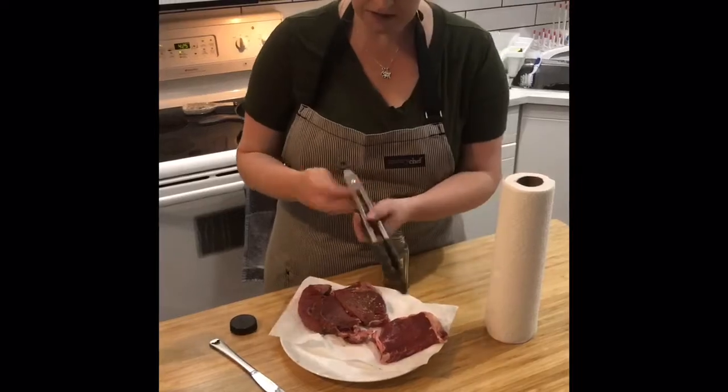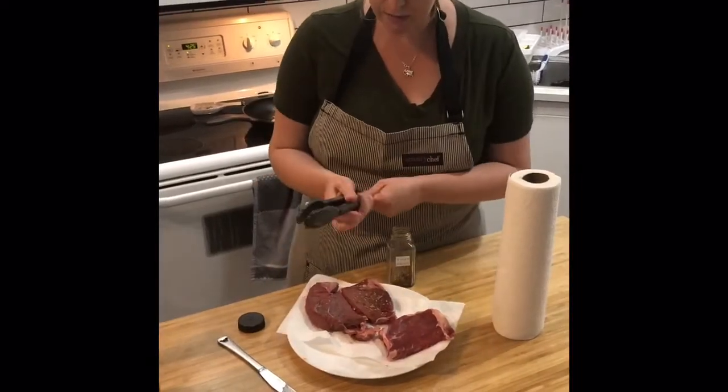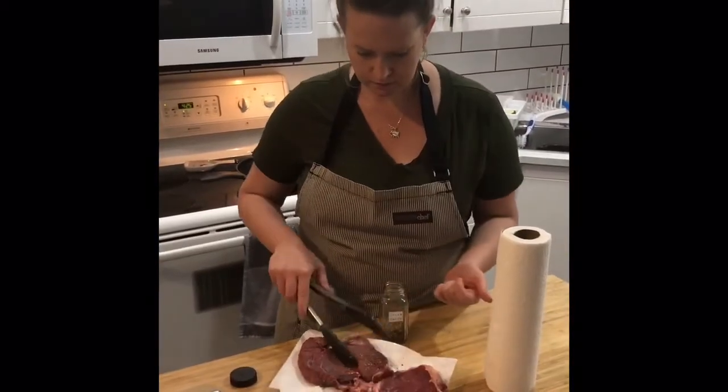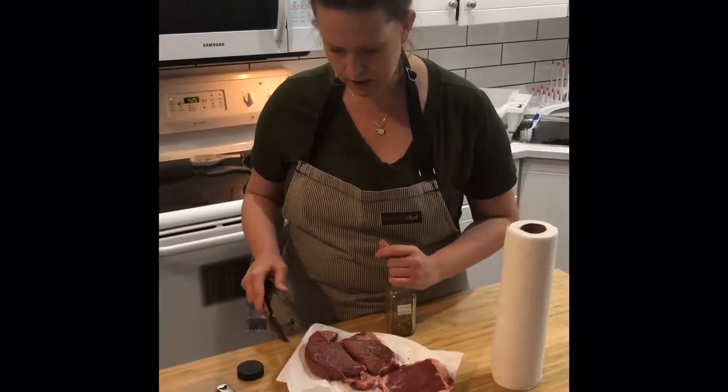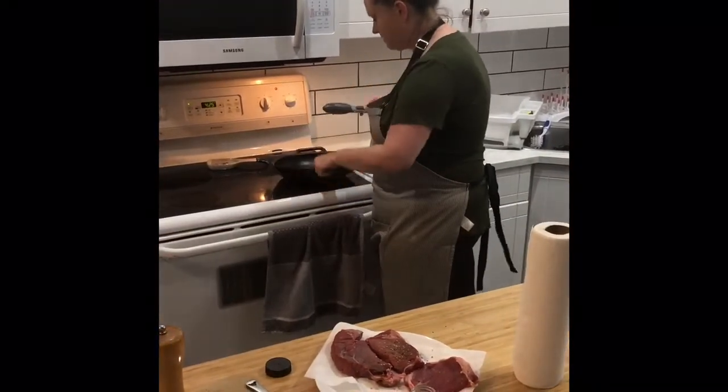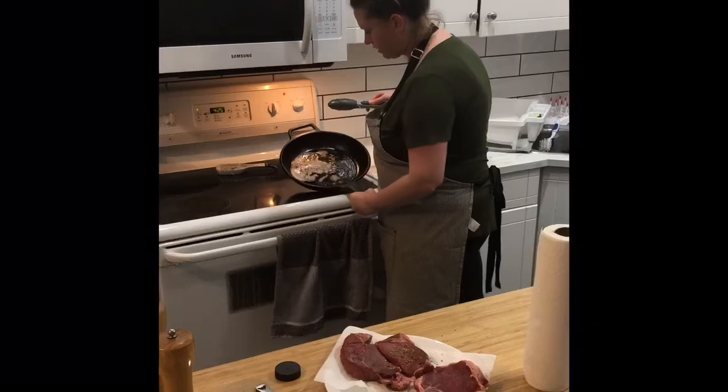If you get a good cut of steak, then typically all you really need is salt and pepper and a good cook, good chef. So I'm going to do that on mine here. We need this to be really, really high heat. If it's low heat, it's not going to give us that crust necessarily that we're looking for.